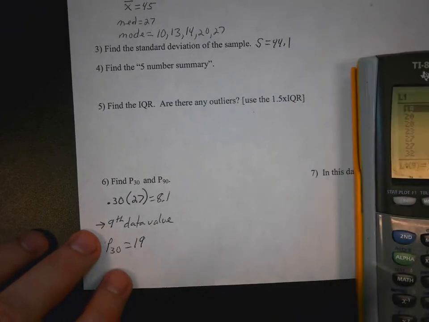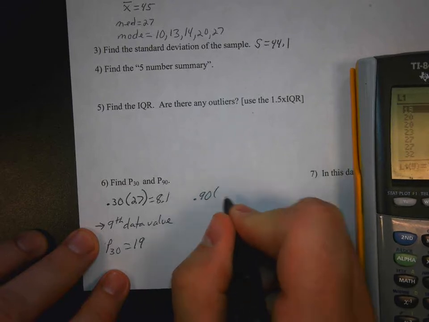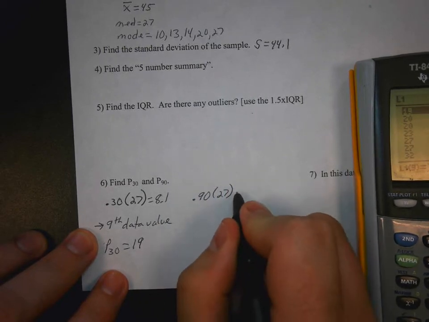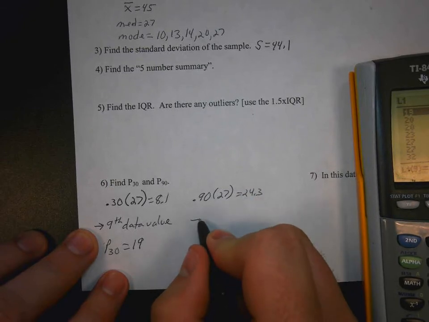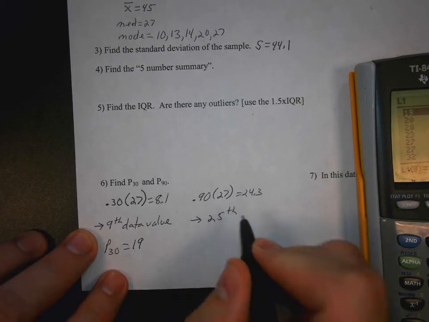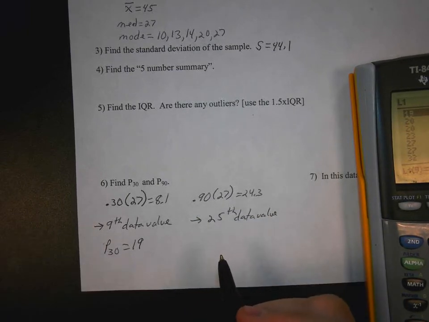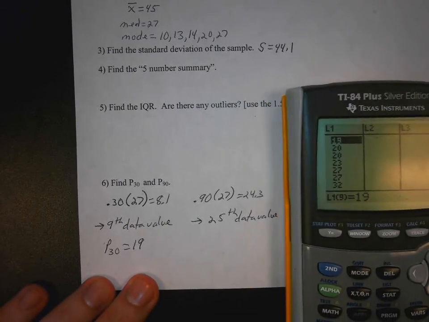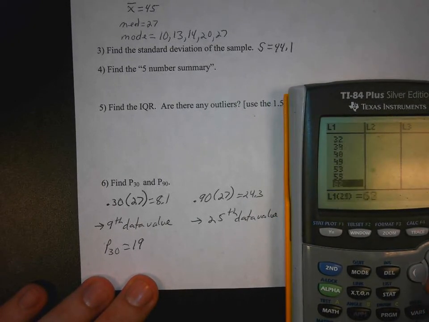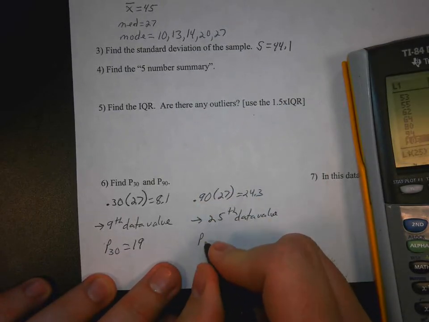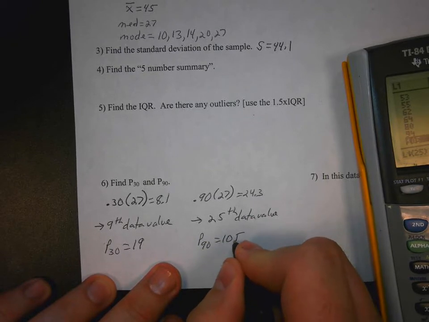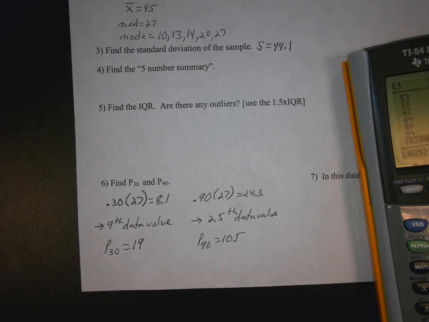And then for P90, it's very similar. You find 90% of the number of data values, which gives you 24.3. So there you round up to the next data value. So the 25th data value will be the 90th percentile. Again, in our list here, if we scroll down to the 25th data value, we get 105. So P90 equals 105. And again, what that means is that 90% of the students found the man's face in less than 105 seconds.